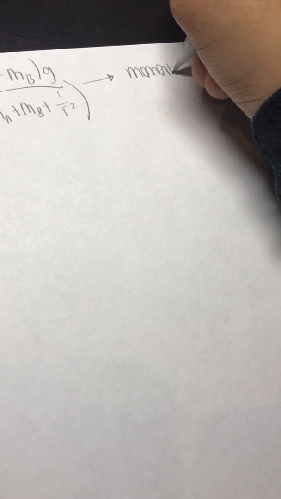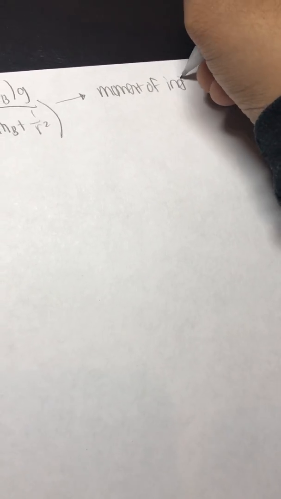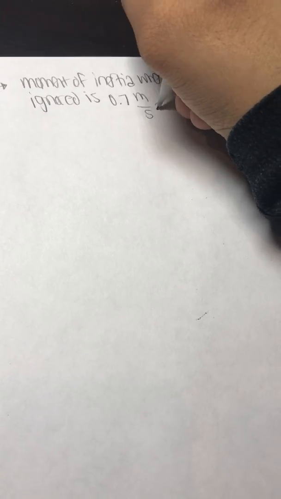And they've told us that when the moment of inertia is ignored, the acceleration is 0.7 meters per second squared.